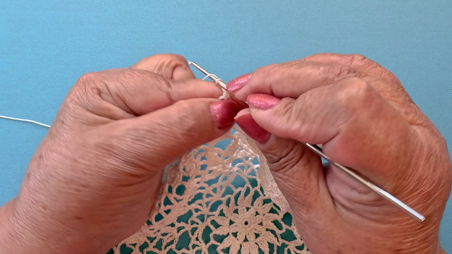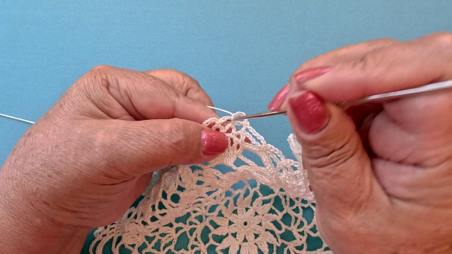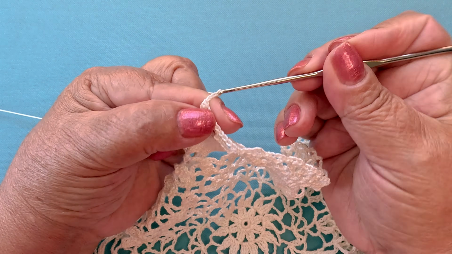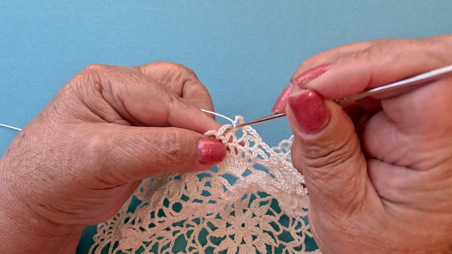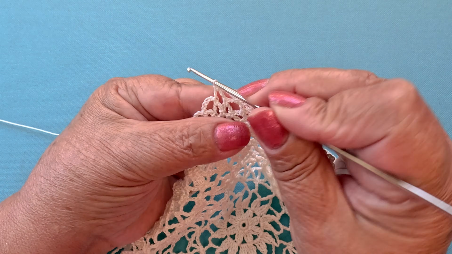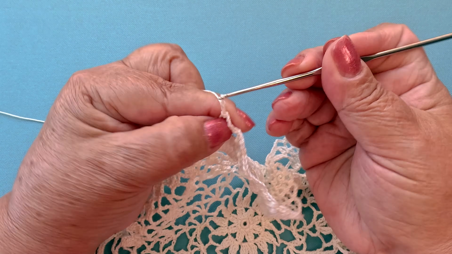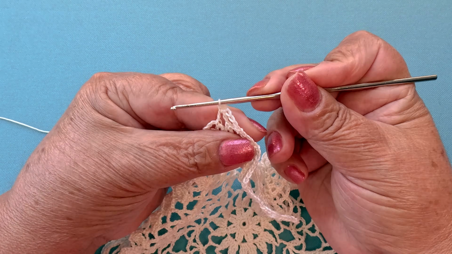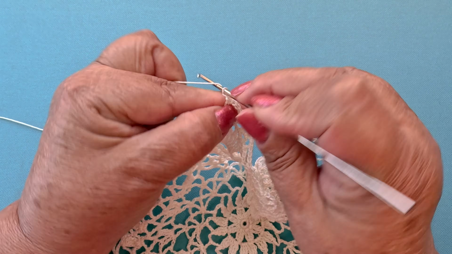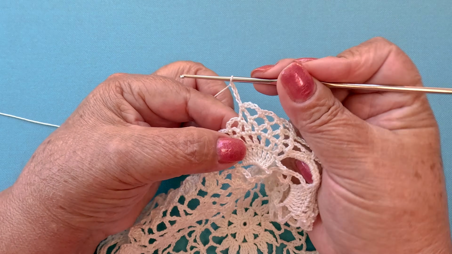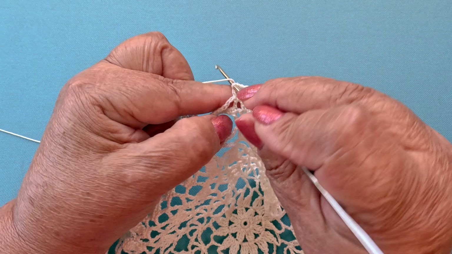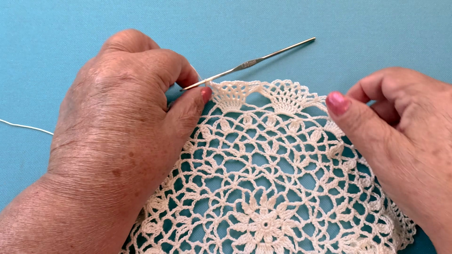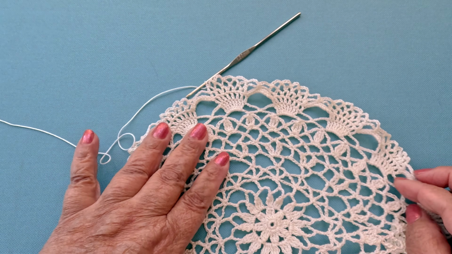4 chains. Single crochet in the next space. Chain 4. Single crochet in the next space. Chain 4. Single crochet in the next space. Chain 4. Single crochet in the next chain space. So go ahead, continue with that repetition, and see you at the end of the row.